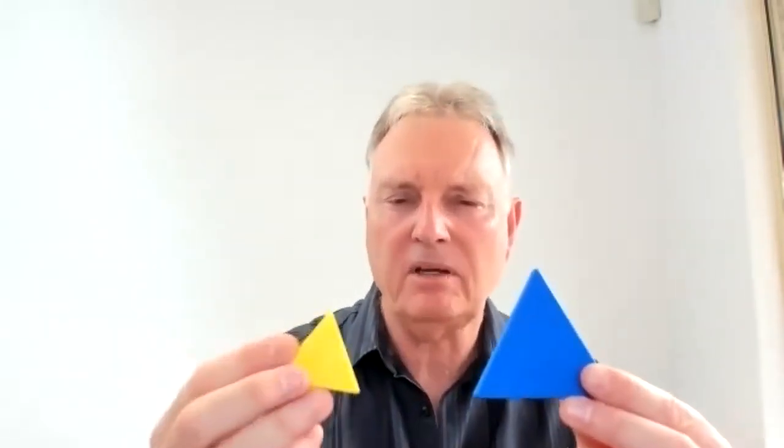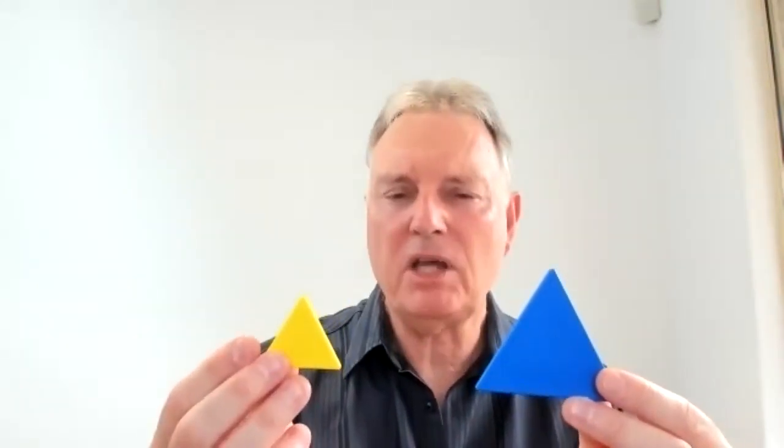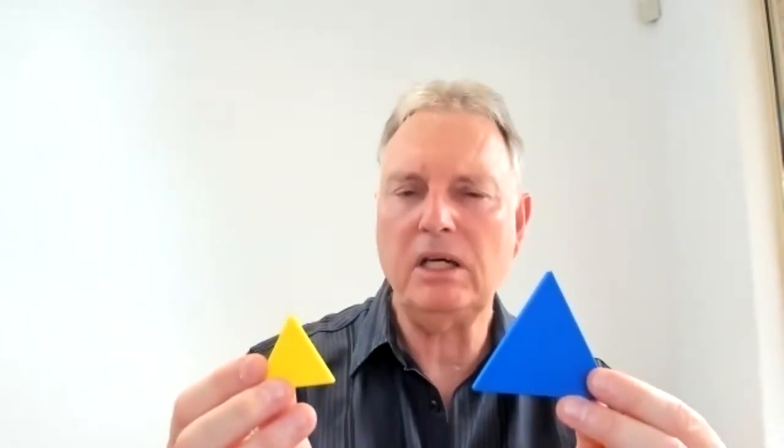So let me give you an example. If I went to this one here, there are some things that are the same and some things that are different. So this is a large, thick blue triangle. This is a small, thick yellow triangle. Now, are there two things that are different? Well, the size is different and the color is different. So those two things could go together. Are there two things that are the same? Yeah, thickness is the same, shape is the same.